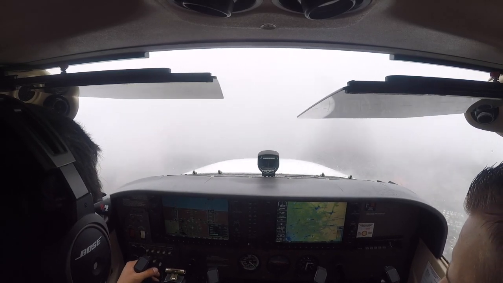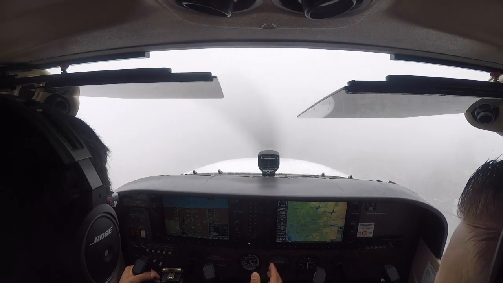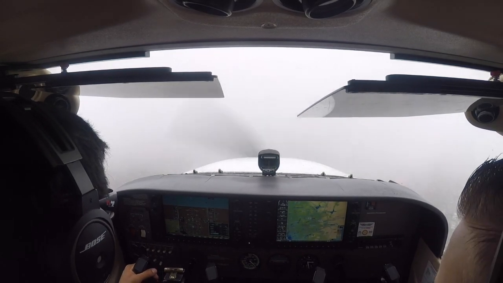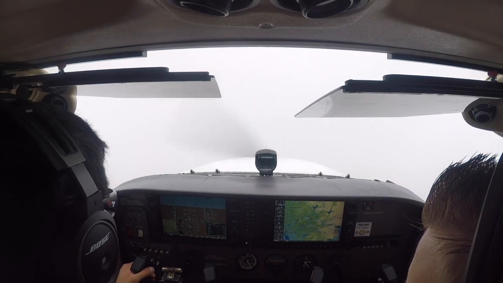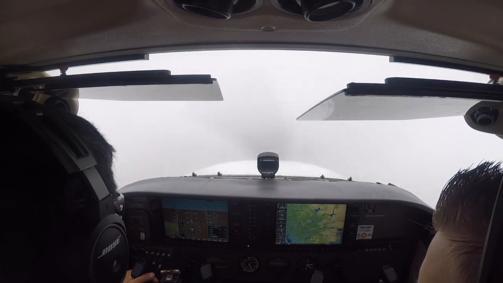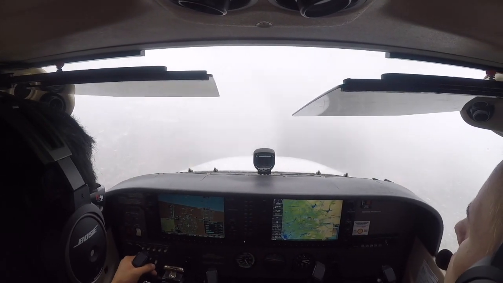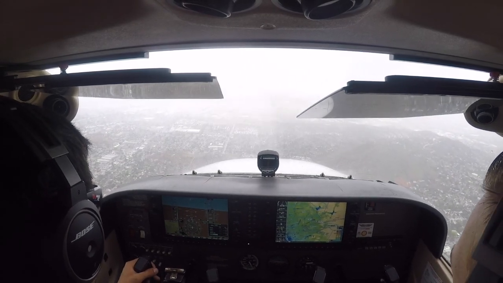Trying to maintain a slightly faster descent rate. Remember you're at 600-ish, 576 maybe, like 800. Remember you're using power for that, not pitch. Okay. There we go. Good.